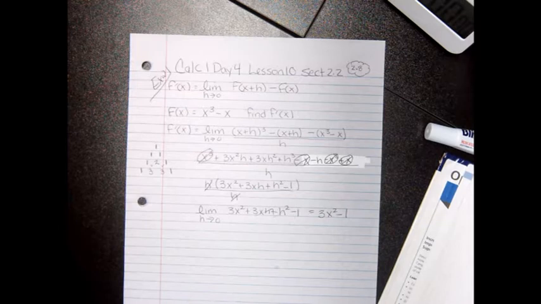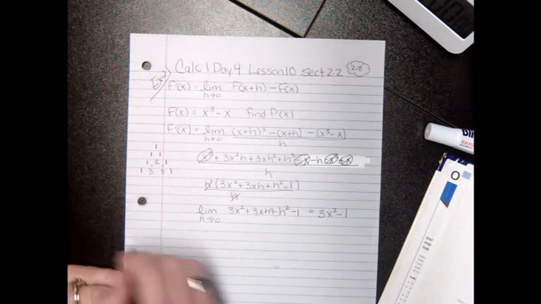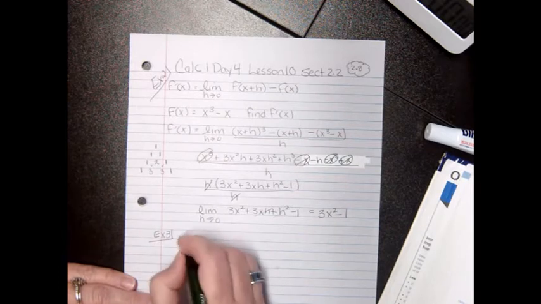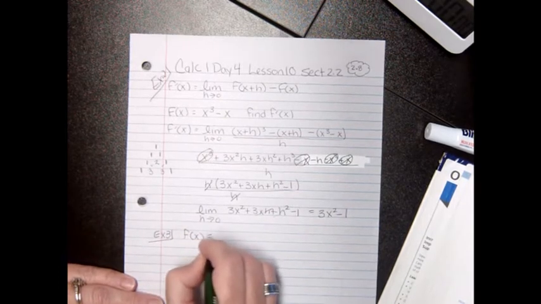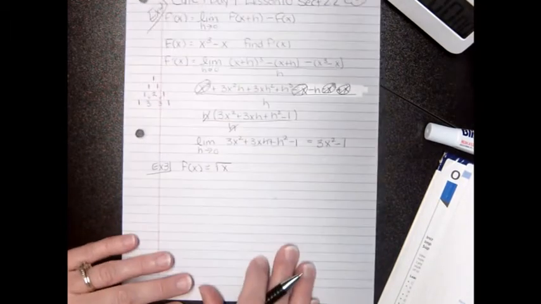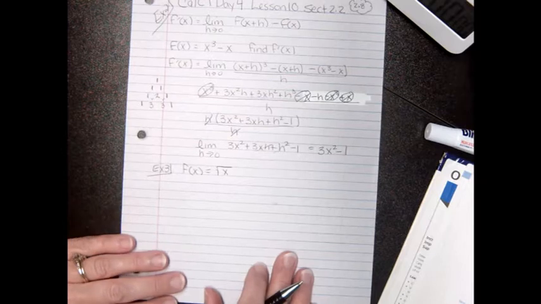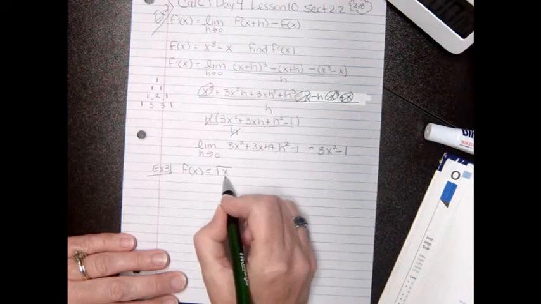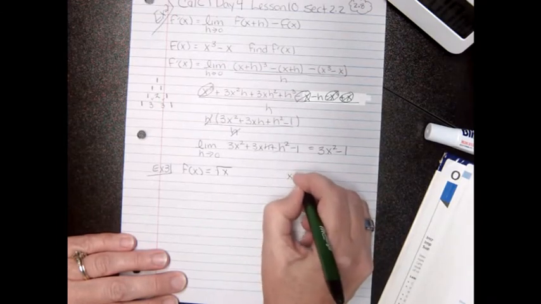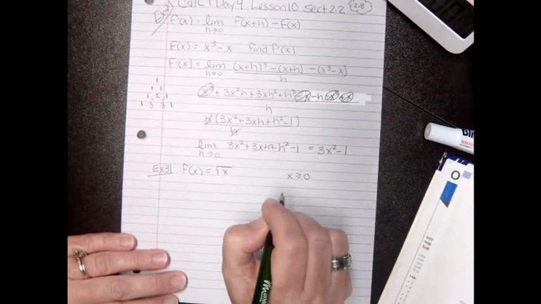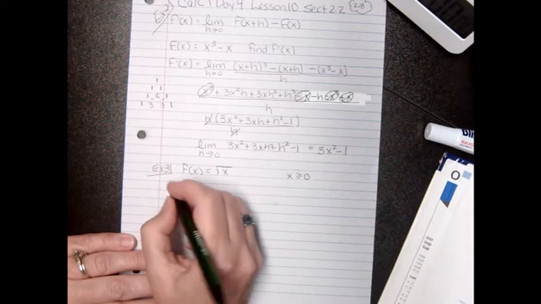All right, let's take a look at another example. Example 3. F of x is equal to the square root of x. It says find the derivative of x and state the domain. So here I'm going to notice that this would have to be x is greater than or equal to 0 because it's under the square root. So I want to make sure I point that out. And now I'm going to use my formula.